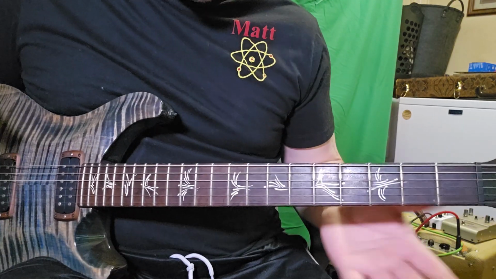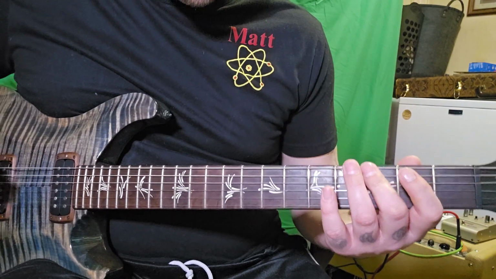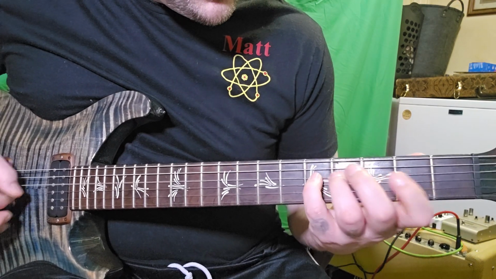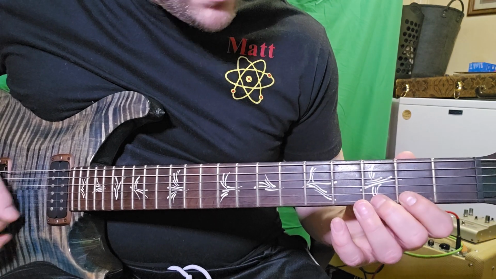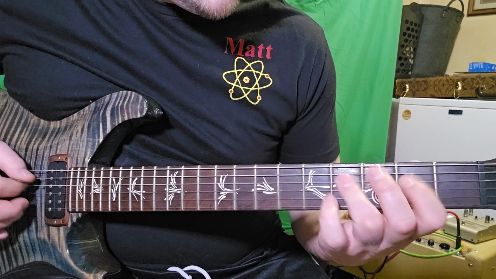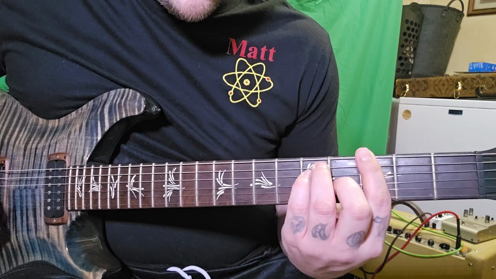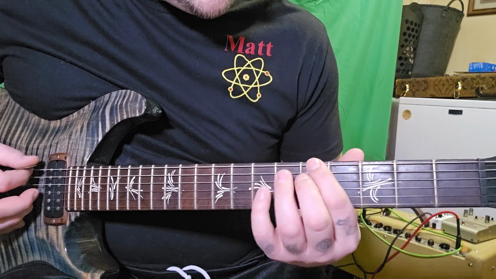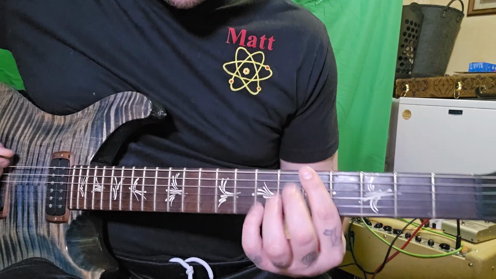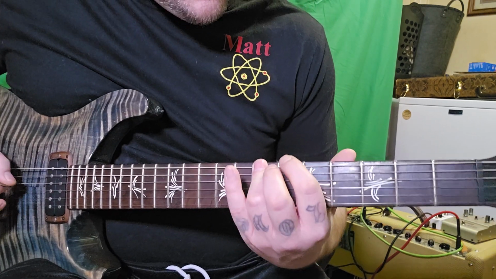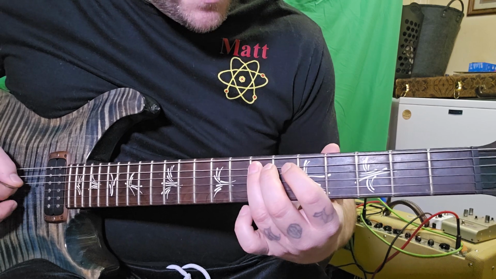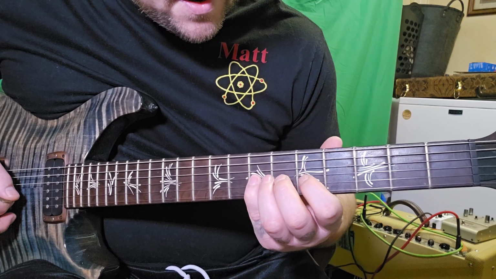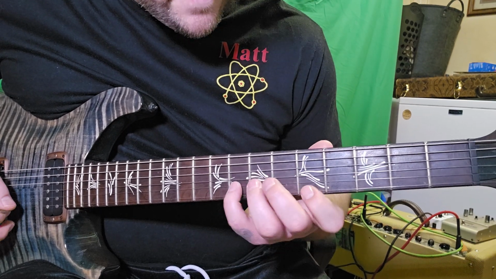So the exercise is going to go like this. So for those of you that know the shape of G major, that's the first mode. That's Ionian. So then we're going to A, and this is going to be A Dorian. So 5, 7, 8, 5, 7, 4, 5, 7, 4, 5, 7, 5, 7, 8, 5.